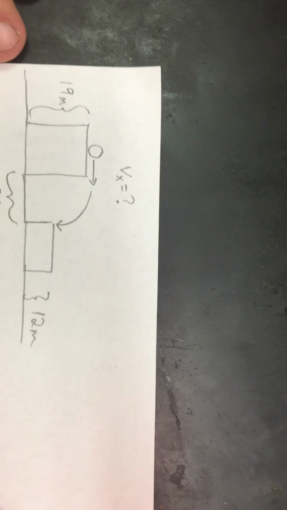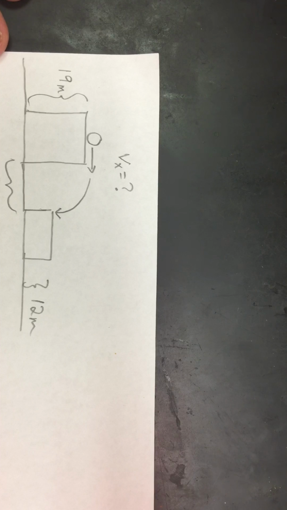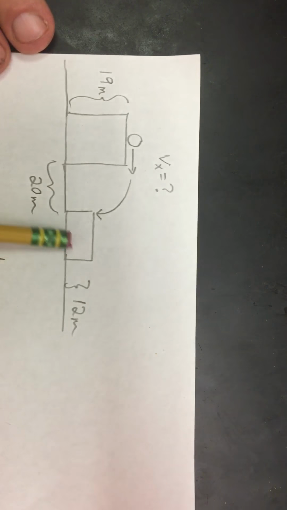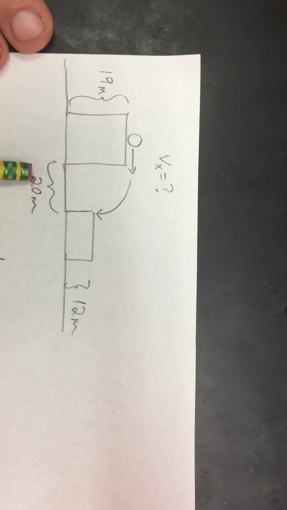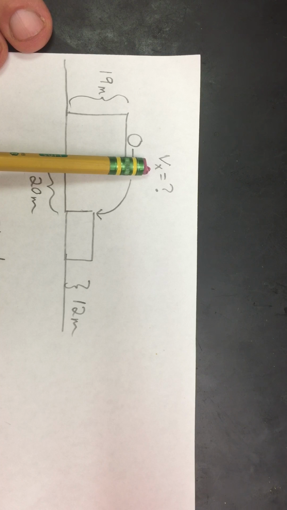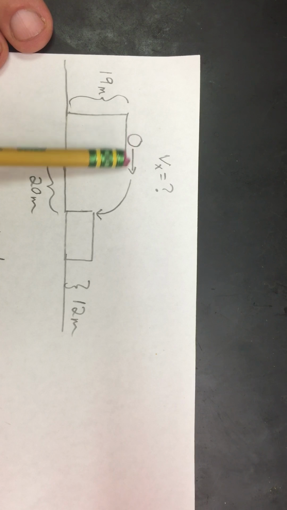The other kind of horizontal projectile that we had was when it went from one building to another. It is still thrown horizontally, but it arcs its way down to another height that is above the ground. We're given the original height, we're given the final height, and we're given the gap in between. These kind of problems are asking for the velocity that you have to throw the ball in order to make the gap.